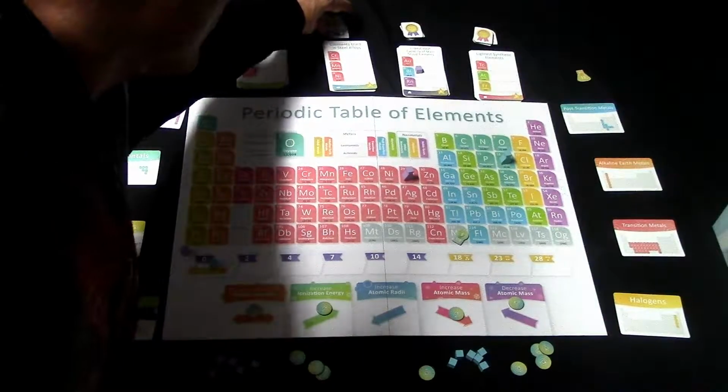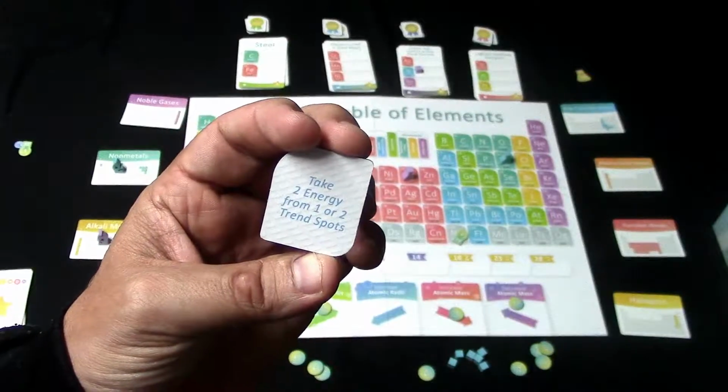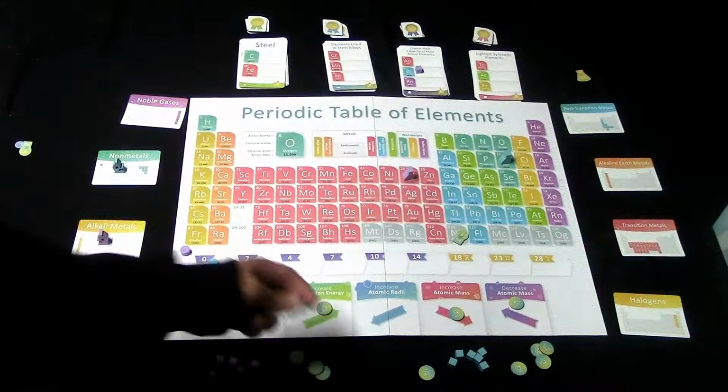And just to show you one of the other ones, here's a blue. This one says take 2 energy from 1 or 2 trend spots. So this would allow you to basically take energy from one of these trend spots over here.